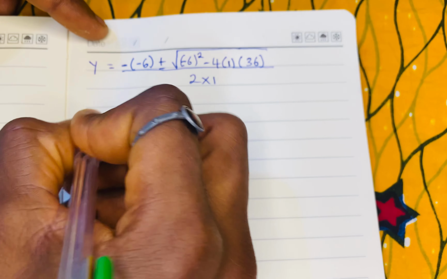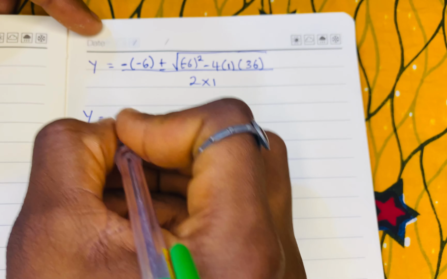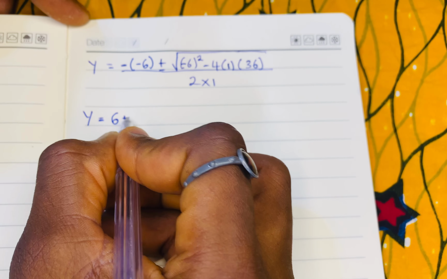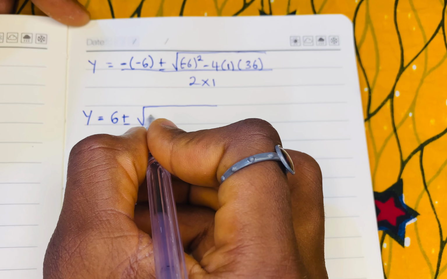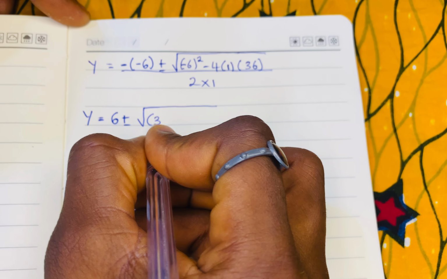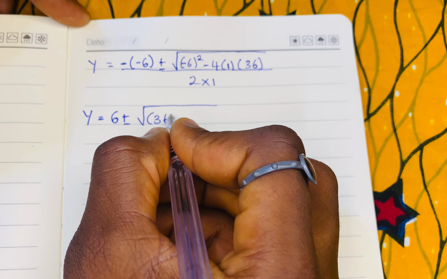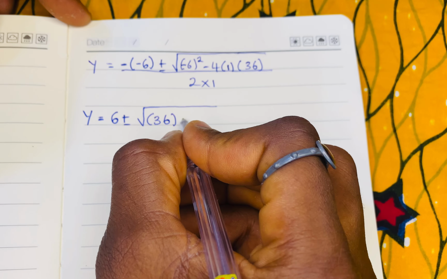So I'm going to have y is equal to negative times negative, which gives positive 6, plus or minus the square root of negative 6 squared, which is 36. No need of putting this parenthesis again, but no problem.